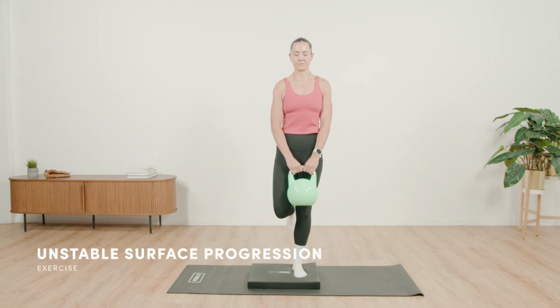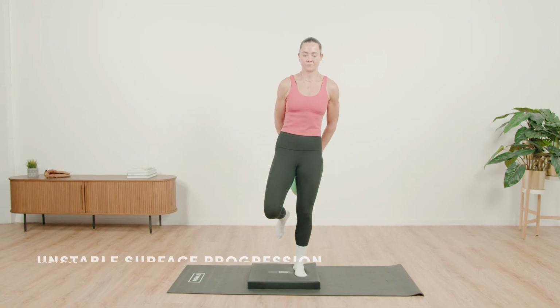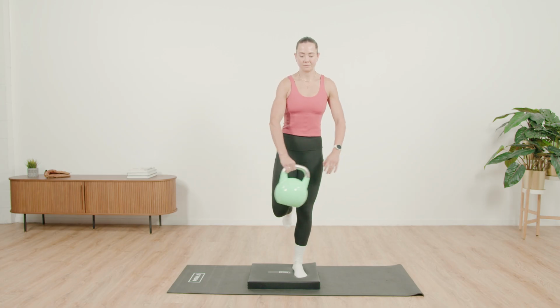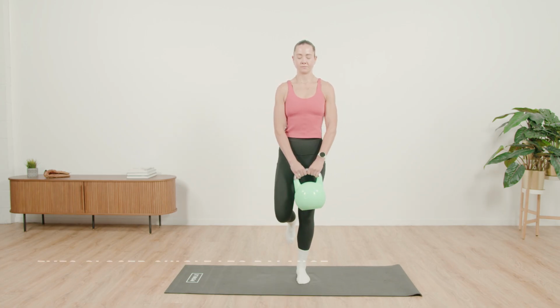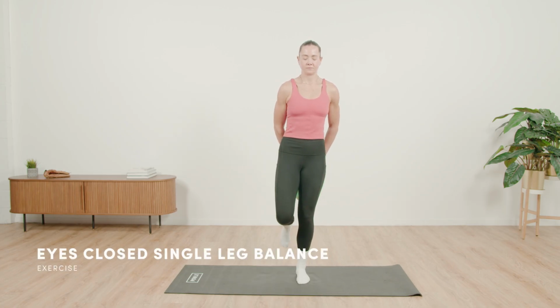Like most balance exercises, we can progress this by modifying conditions such as having the patient stand on an unstable surface, or by having the patient perform the same task with his or her eyes closed.